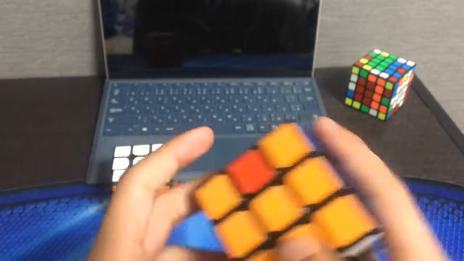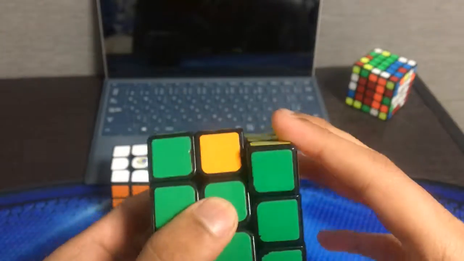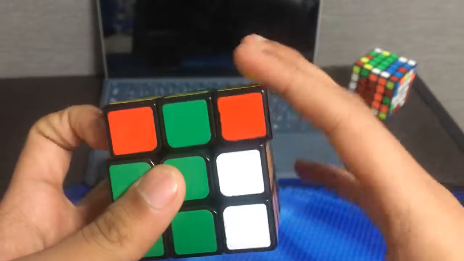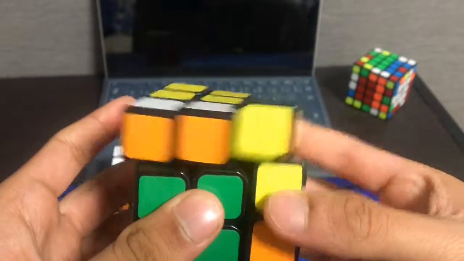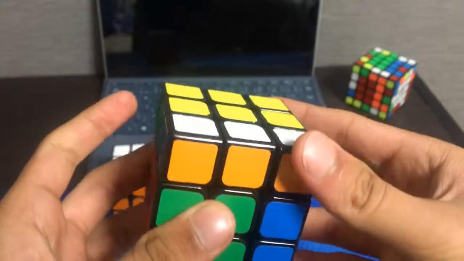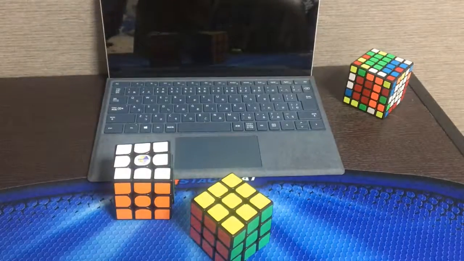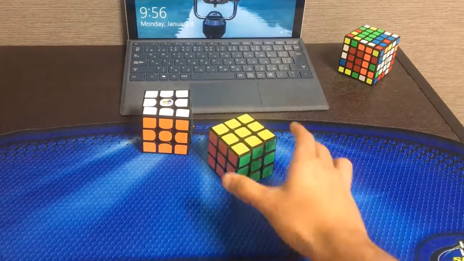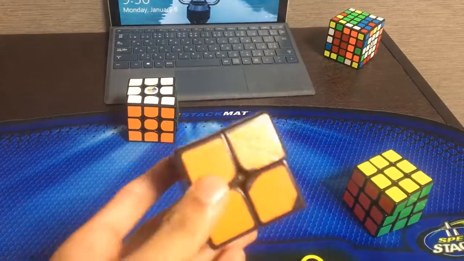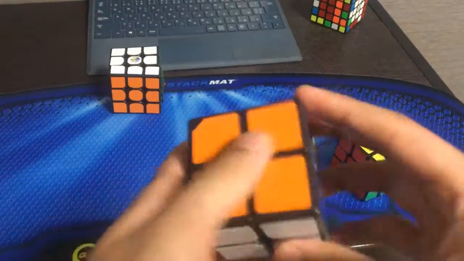And you get one solid side similar to the before case, and you put the solid side in the back and do R U' R U R U R U' R' U' R2, and you have the cube solved. So if you guys can solve the 3x3, solving the 2x2 is really easy. So let me show you how.